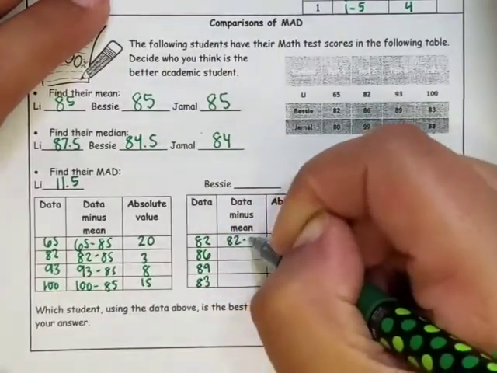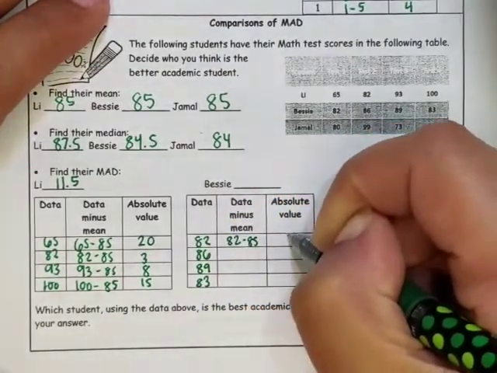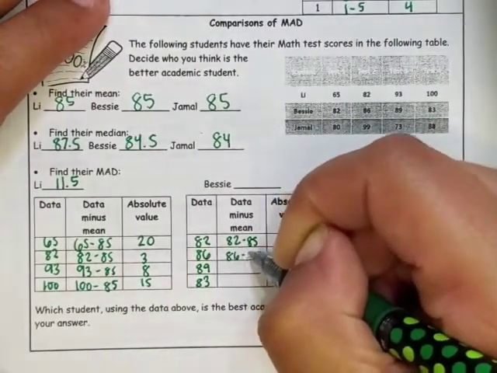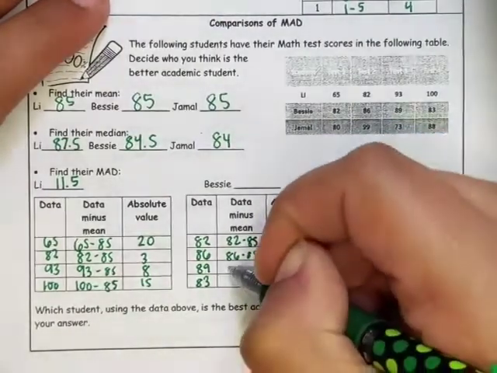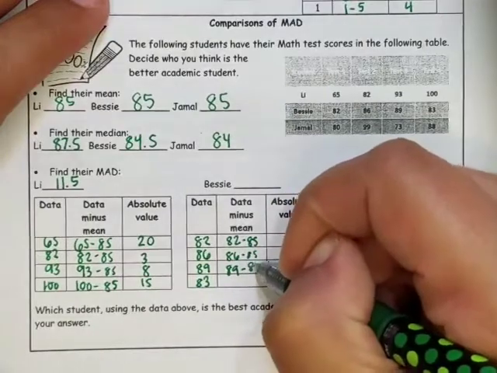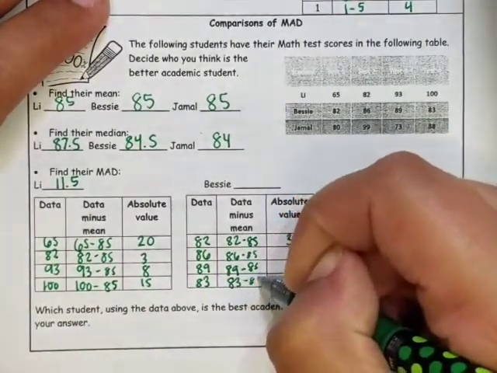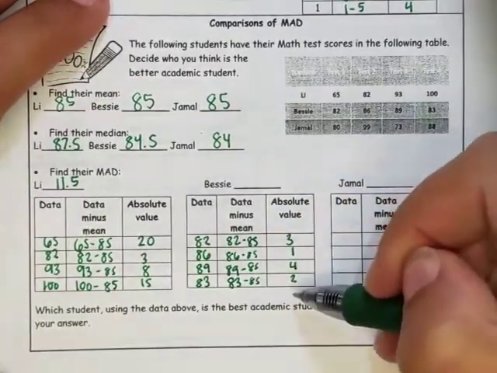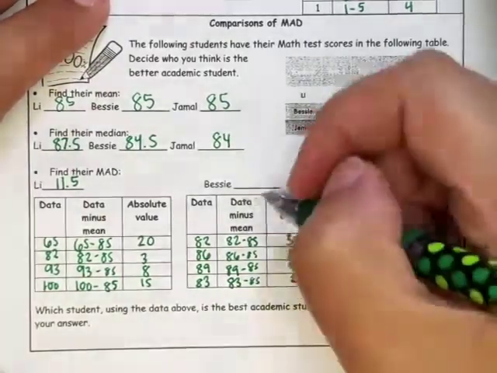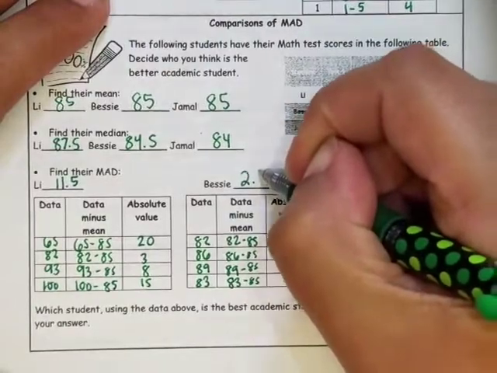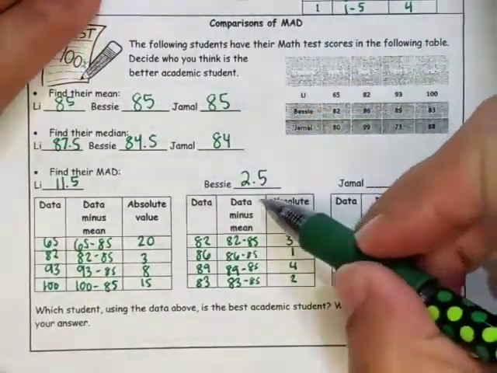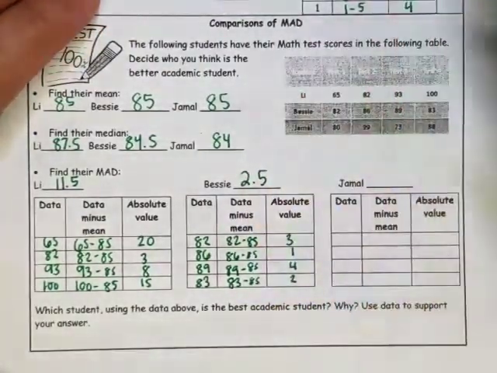And 82 minus 85 gives me an absolute value of 3. 86 minus 85 gives me an absolute value of 1. 89 minus 85 gives me an absolute value of 4. And then 83 minus 85 gives me an absolute value of 2. When I add all those together and divide by 4, I get a MAD of 2.5. So her difference in her scores is about 2.5 points.